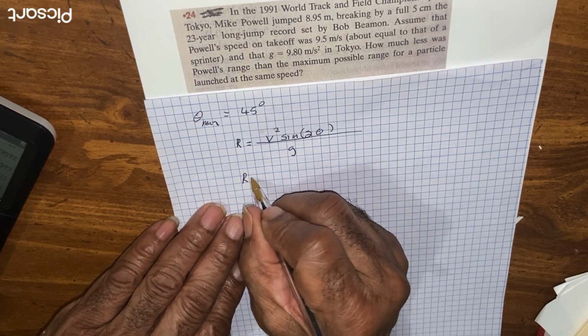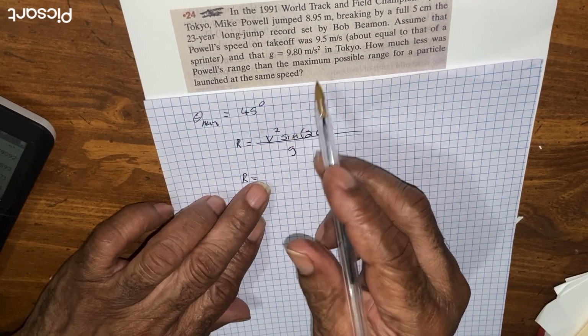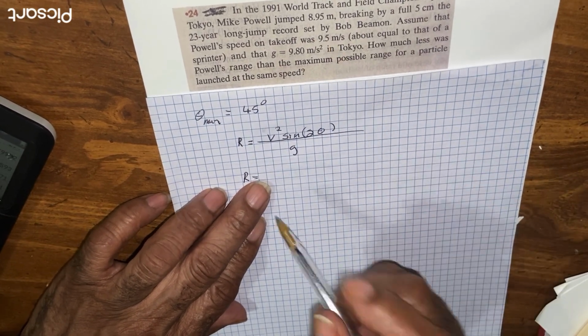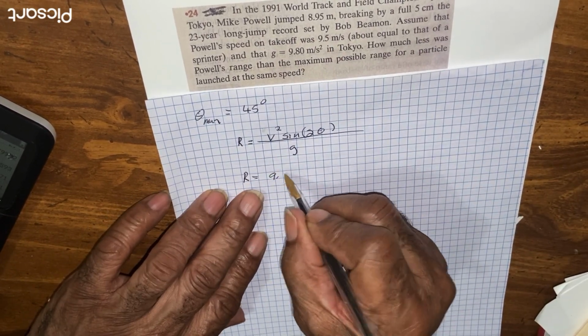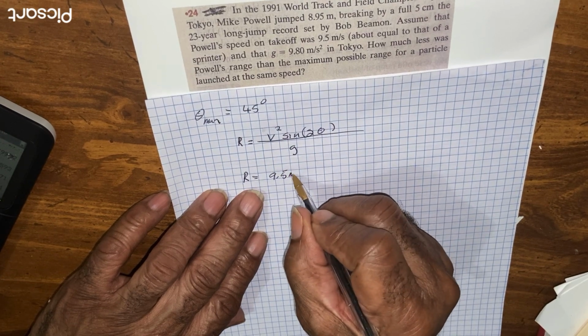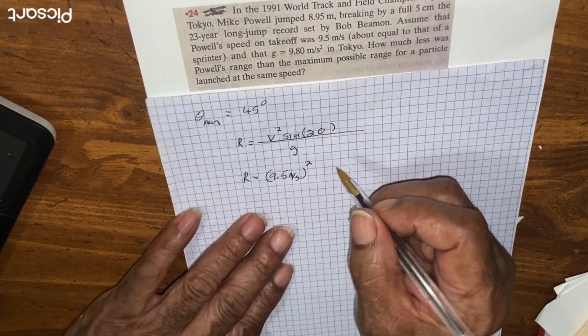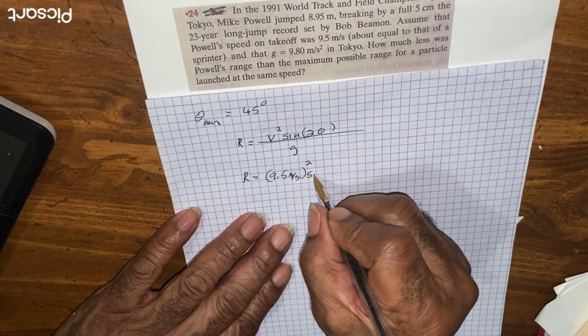So R is going to equal, they gave us a velocity of 9.5 meters per second, squared, times the sine of 2 theta.